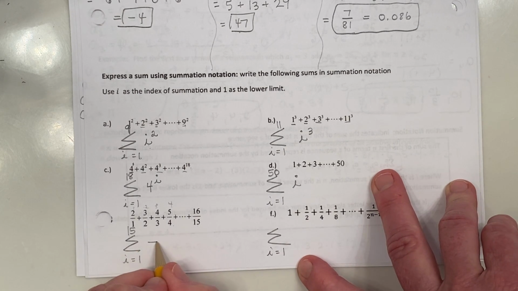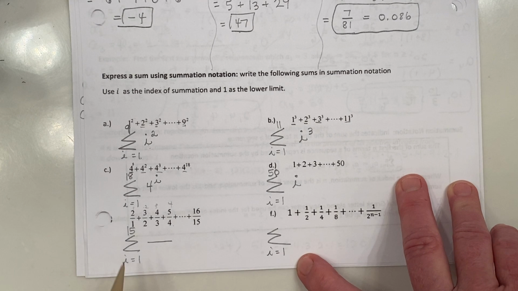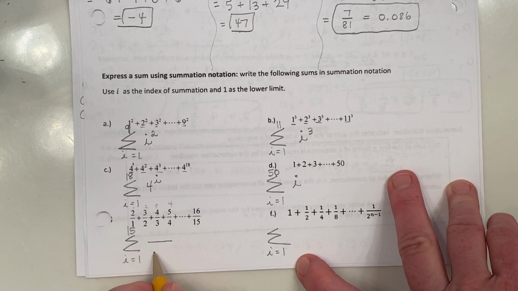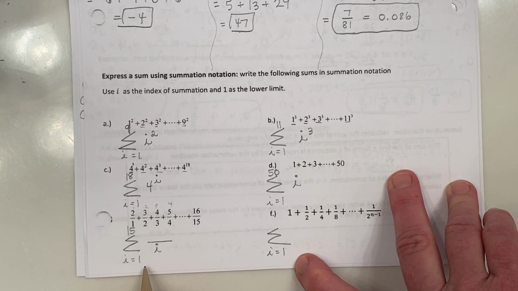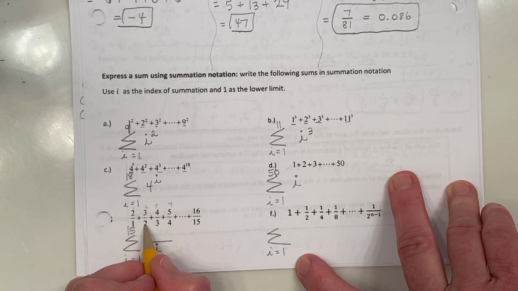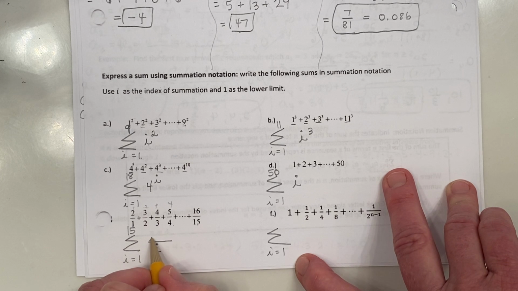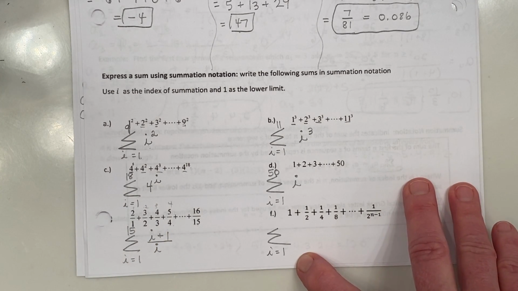All right, so in my formula, I'm going to create a fraction bar. So I noticed that in the denominator, I'm going to put my i, because I advance through the integers 1 through 15. Now look at the pattern with the numerators. 2 compares to 1, 3 compares to 2, 4 to 3, 5 to 4, 16 to 15. Looks like I'm always adding 1 to i to generate the numerator.